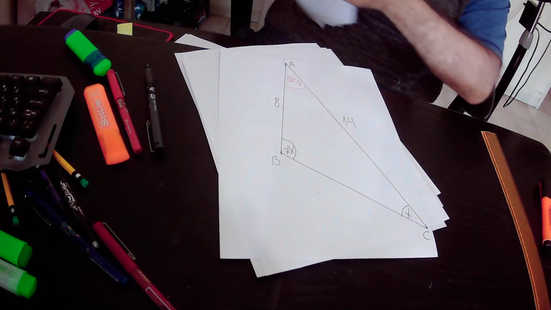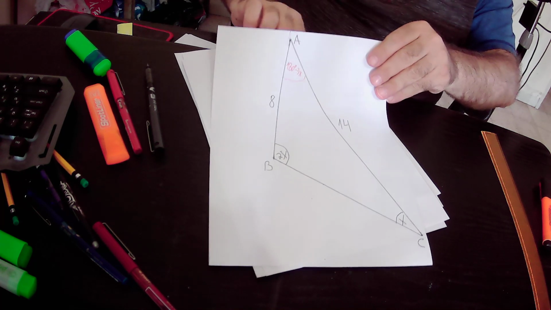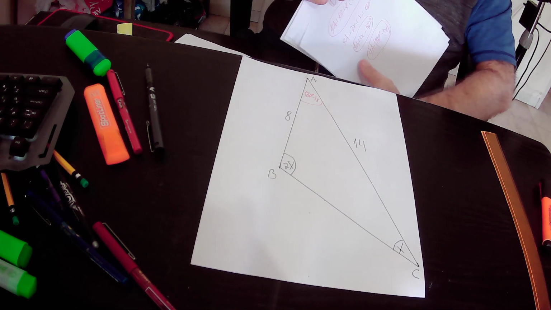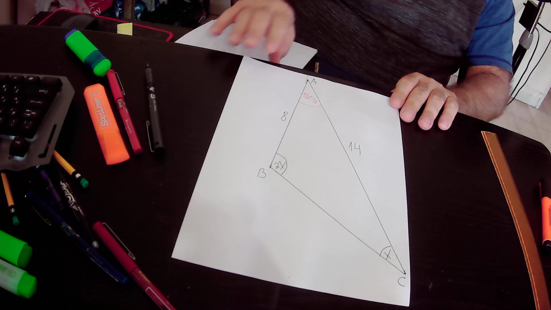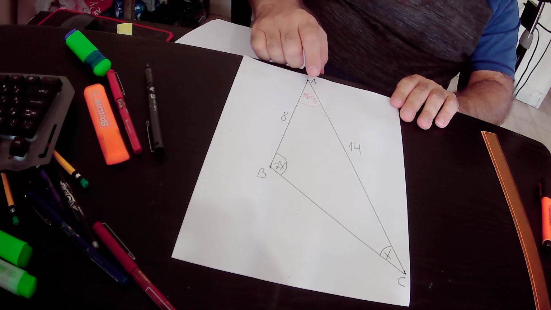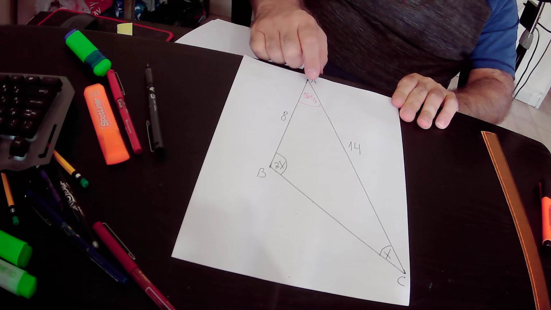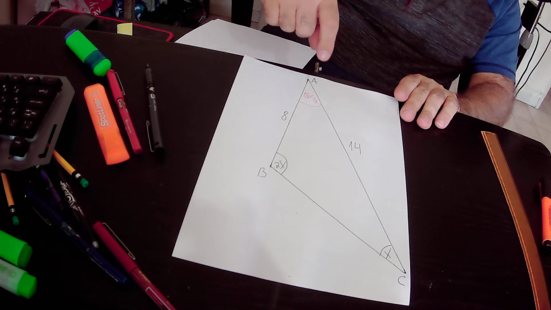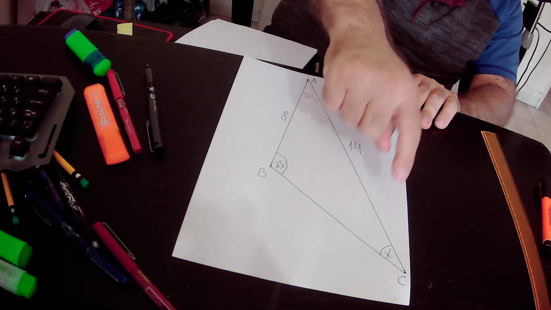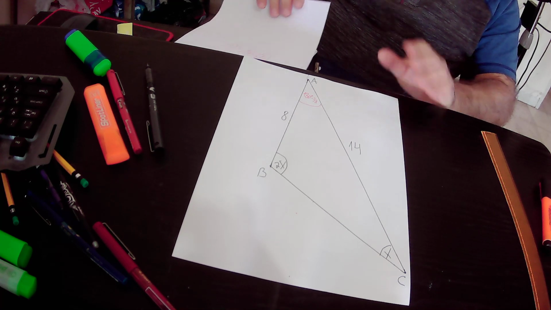In this method, we first of all found the size of angle A according to the equality that states that the sum of the angles in any triangle equals 180 degrees. So angle A plus angle B plus angle C will be equal to 180 degrees.